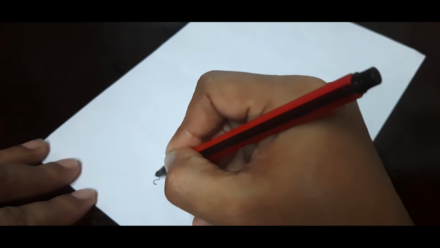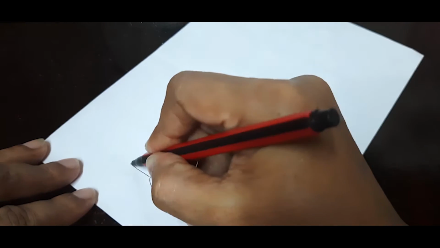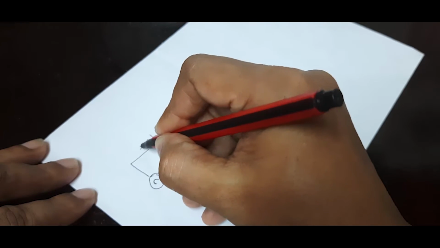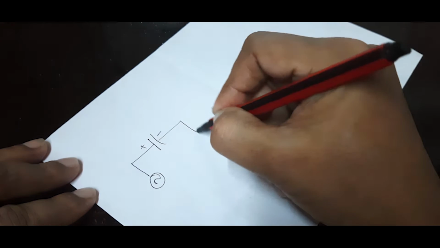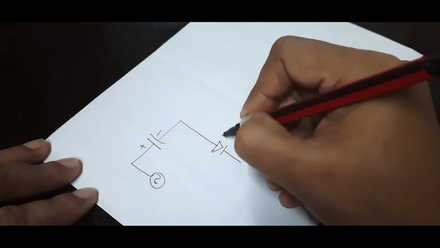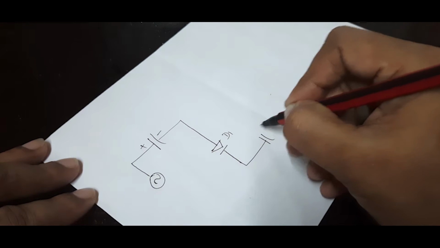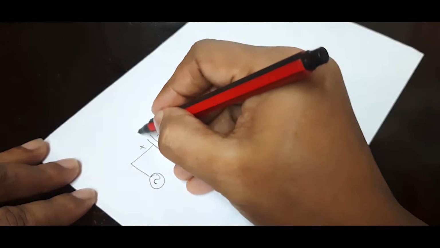Suppose this is our AC signal. I will draw positive, negative of the capacitor, then positive, negative of diode D1, then positive, negative of capacitor C2, this is C1.